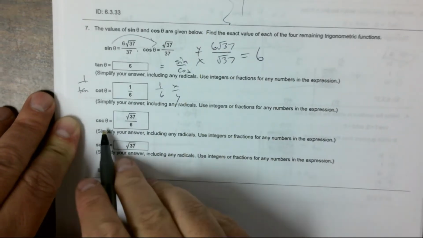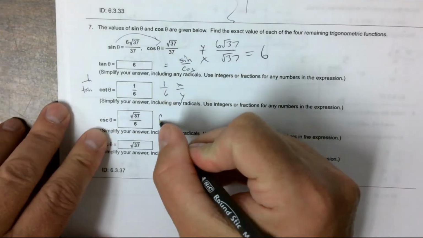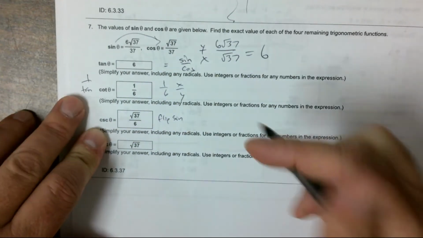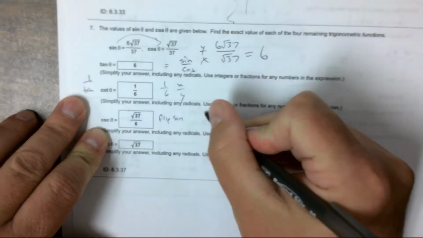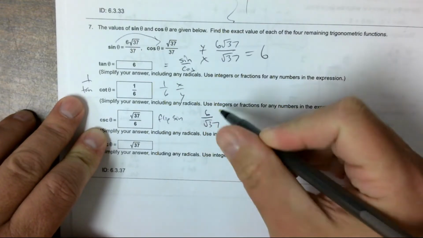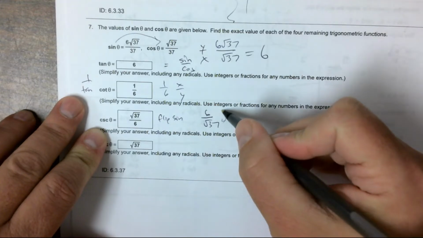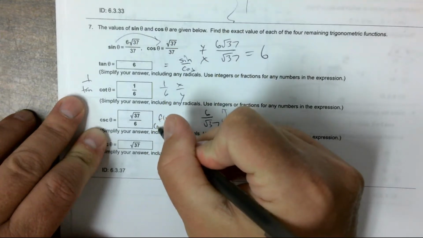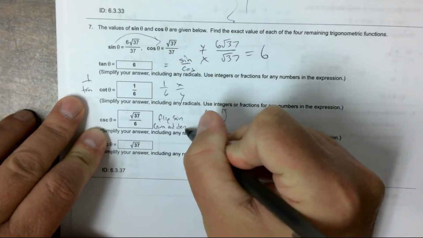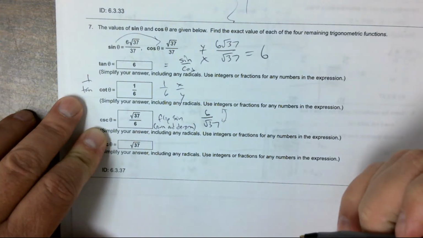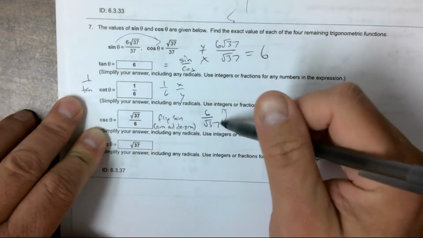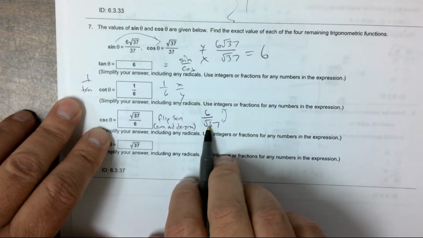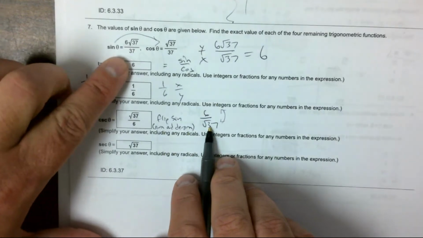And on this one, you want to flip sine. The easiest way, like we've said before, is think of it as 6 over square root of 37, and then you flip it. Meaning flip the numerator and denominator. Don't flip the sign to negative. We just mean change your numerator and denominator. If you can visualize that, you're one step ahead. If you can't, that's okay.